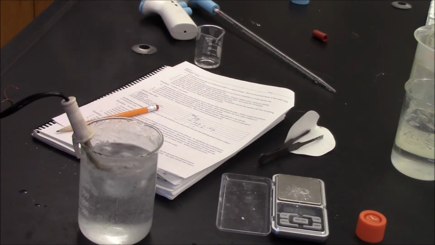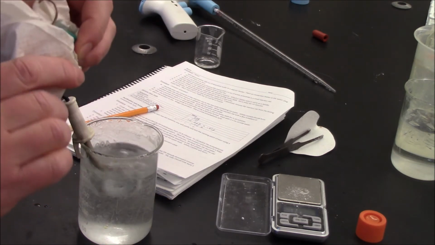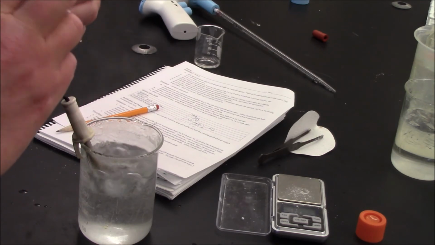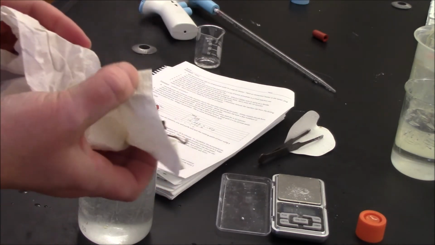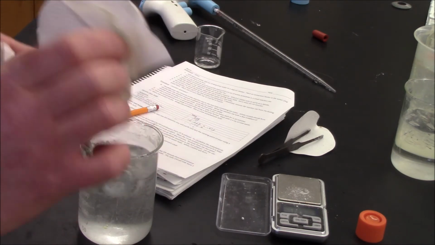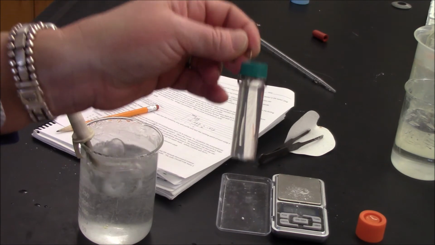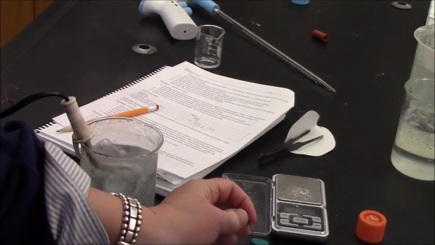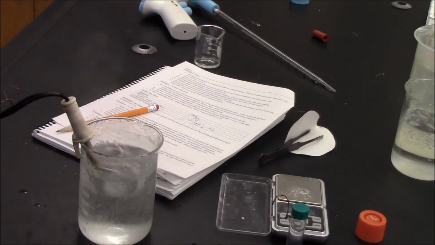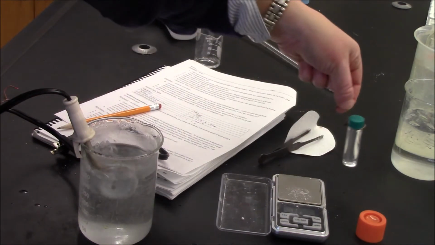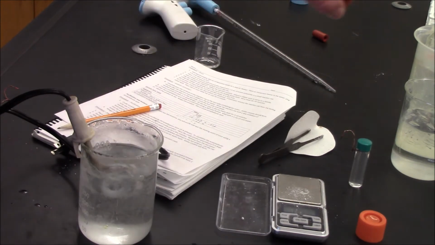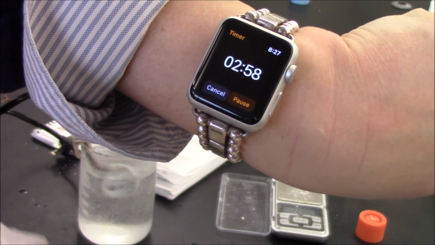I use a paper towel. You can't see it on the screen. I'll bring it into the screen in a minute, but I'm trying to hold this and invert my vial several times in order to ensure thorough mixing. Now it's time that I let my vial cool on my desktop, so I'll set the timer for another few minutes. See you then.